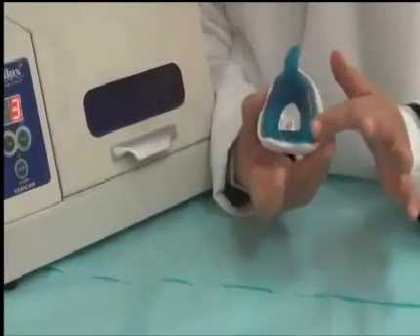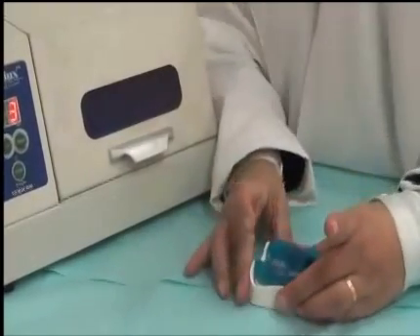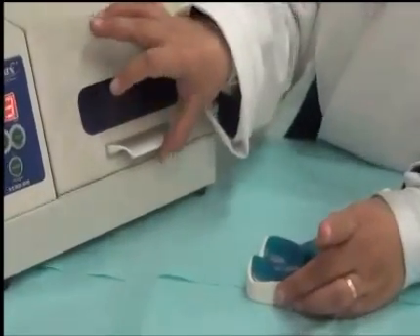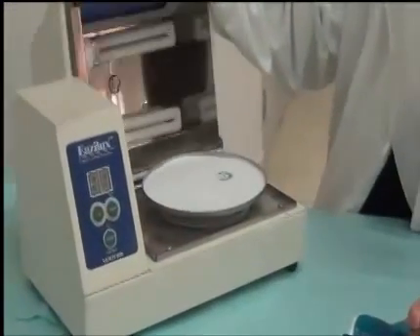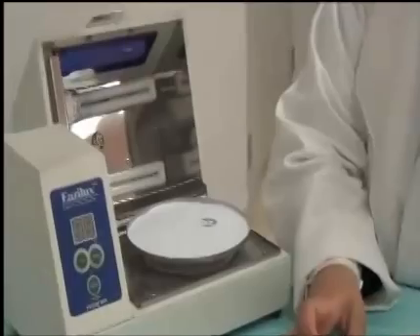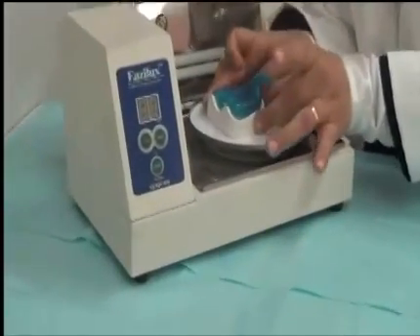We also make sure that there are no projections inside the surface outline, because it's easier to remove them when the acrylic is soft than in the finished material. We place it inside the light cure.